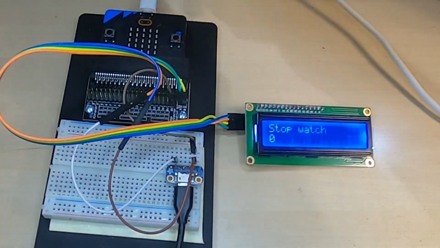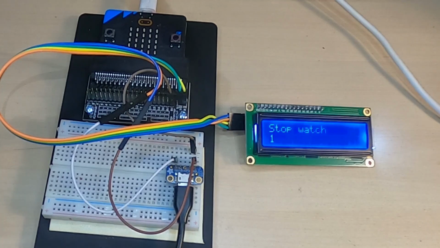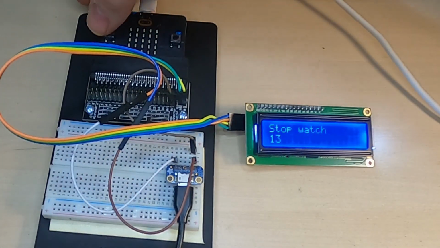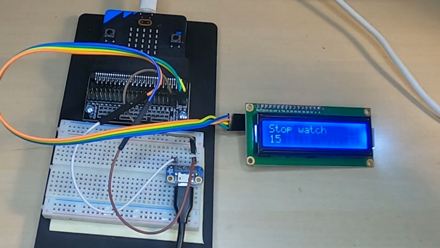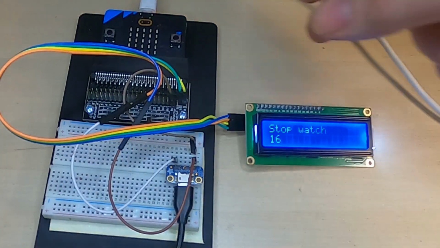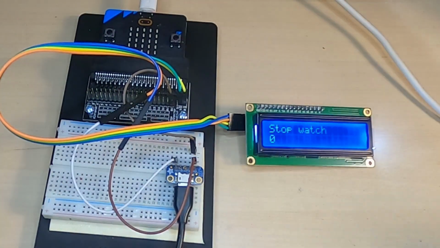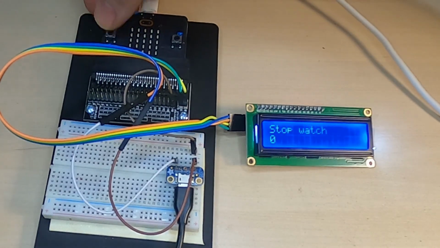Press A, which is to start the timer. Press the A button again, it will pause the timer. And then I can use the B button to reset that back to 0, and the A will start it again.